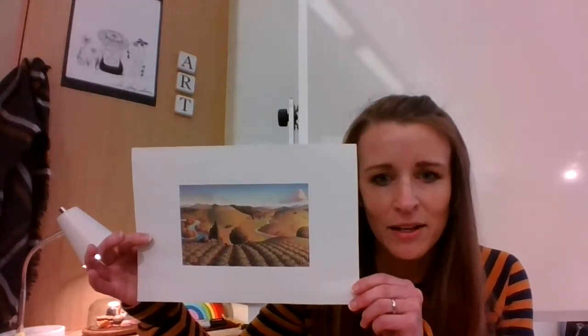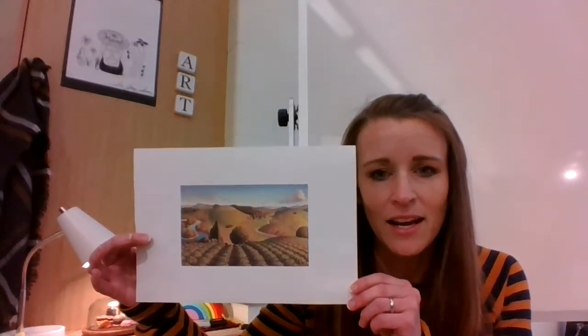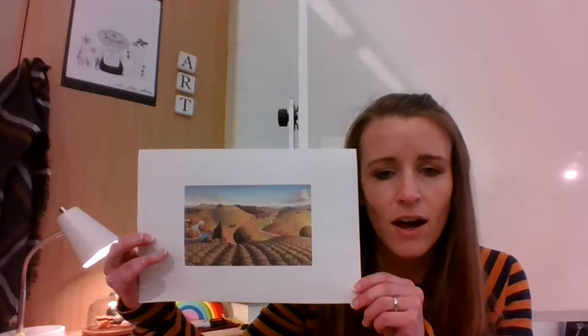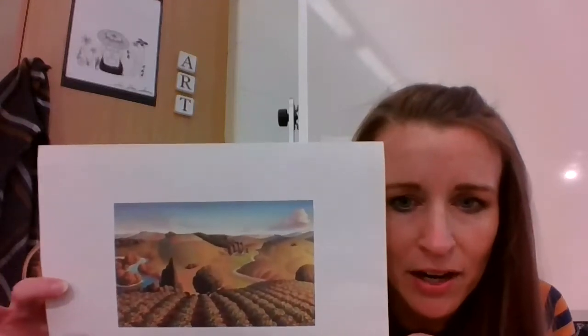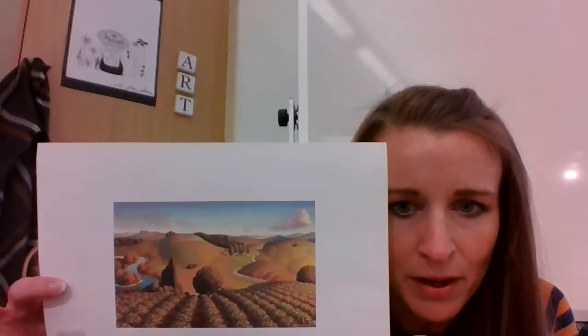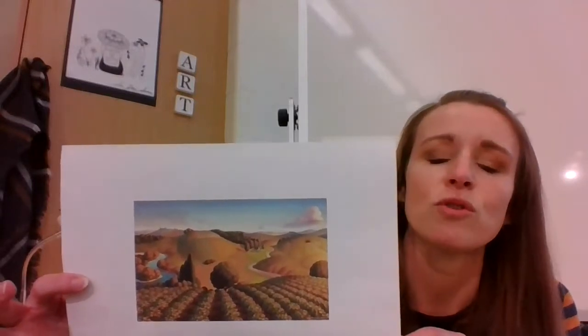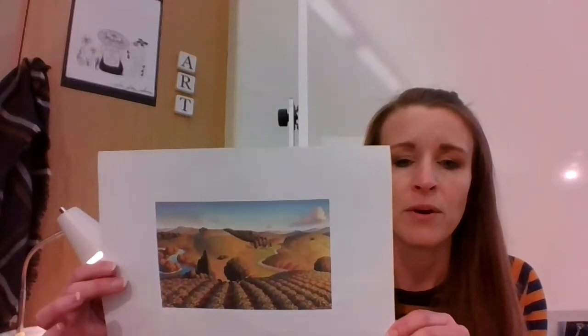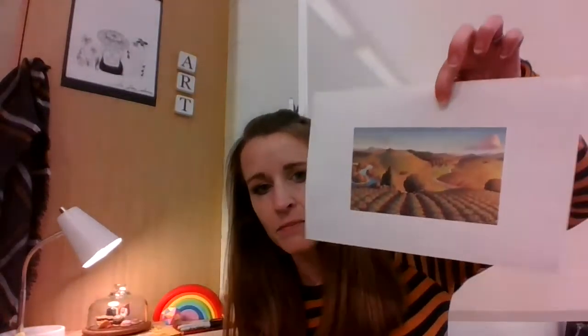But most of the artwork that Grant Wood painted over his career was landscapes and the American landscape. Here is a painting that he had made, and you see that it's got the crops, it's got plants, it's got a road amongst some hills and some trees. And there are a few things I want to point out to you about this piece of artwork.